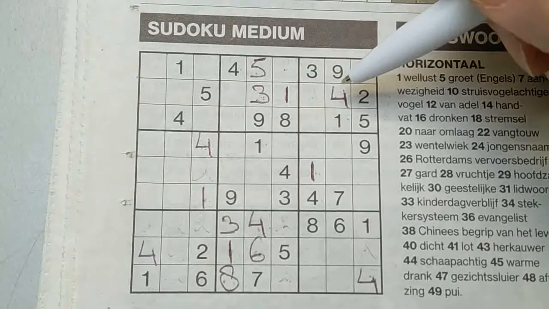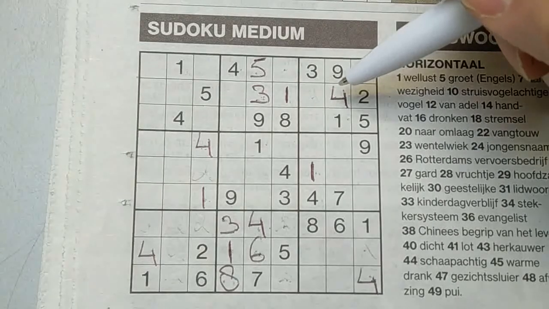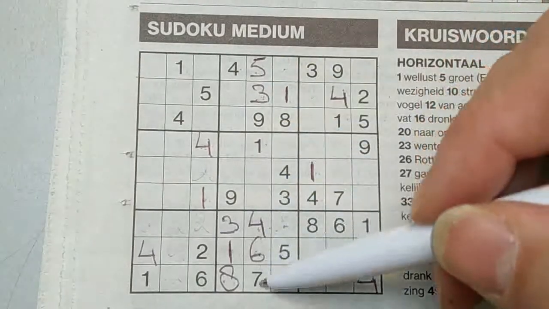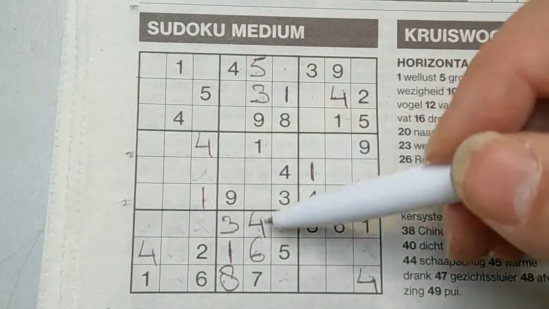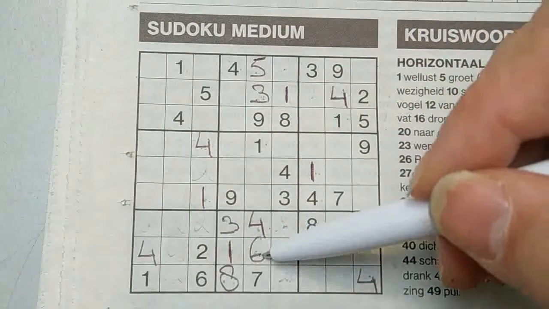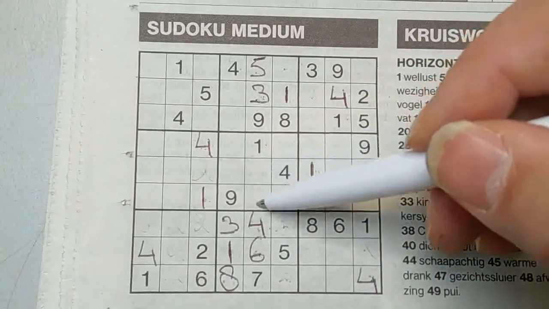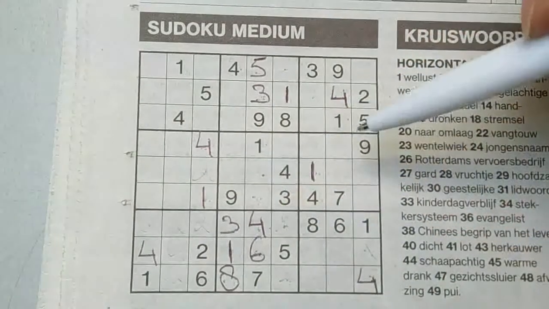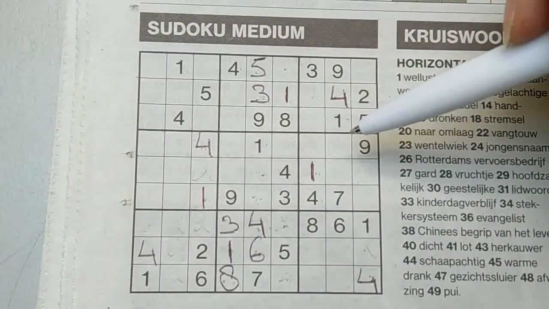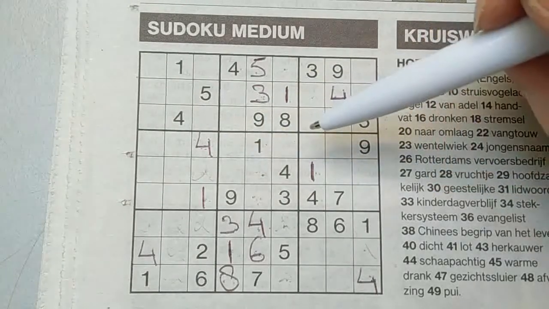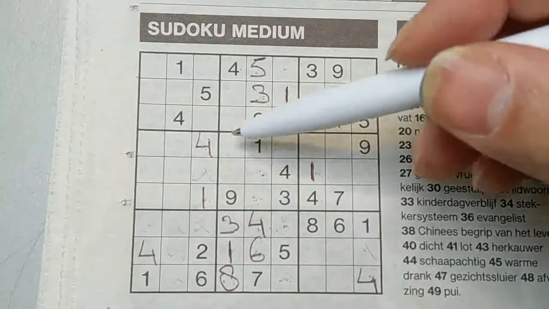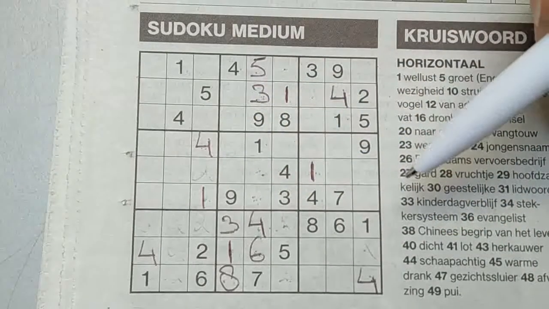Then in the middle column, 1, 2, 3, 4, 5, 6, 7, 2 and 8 are missing. 2 and 8, 6. Yes, all right.